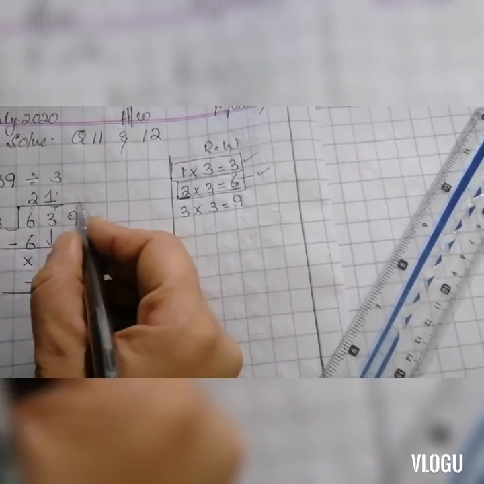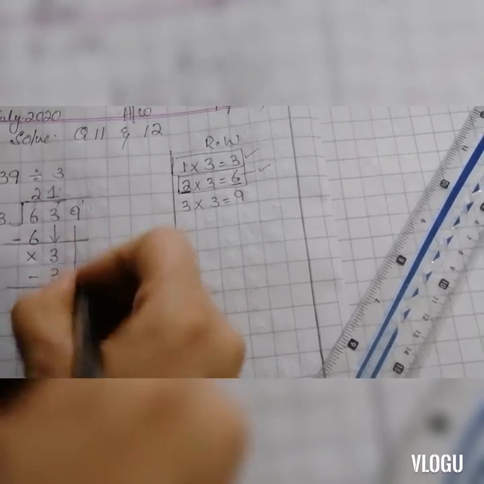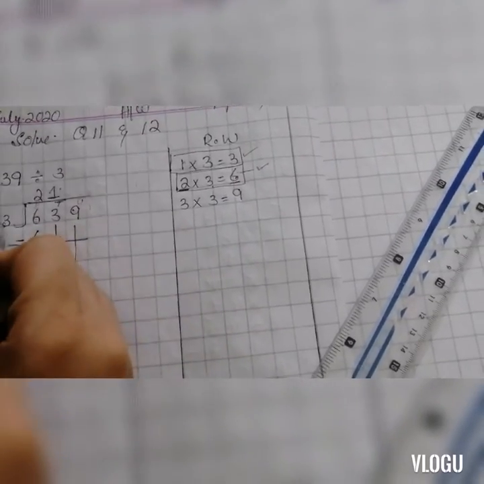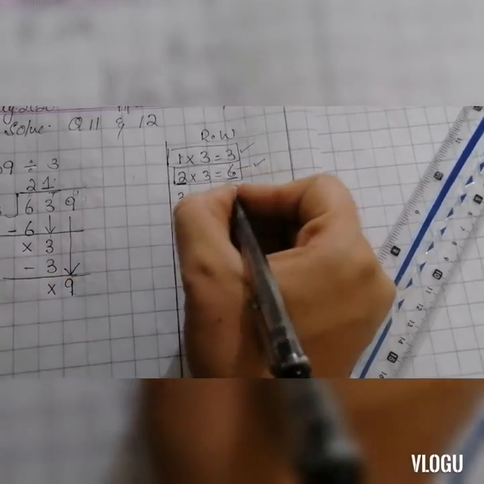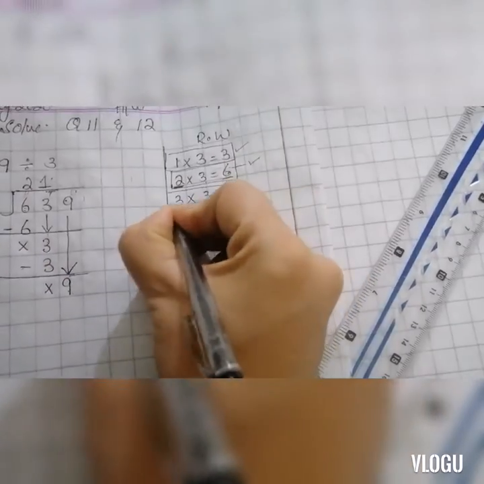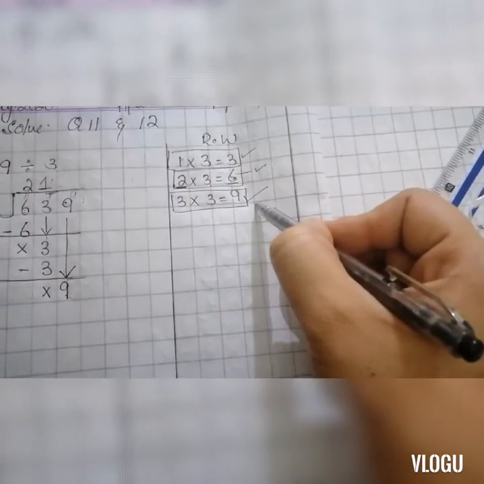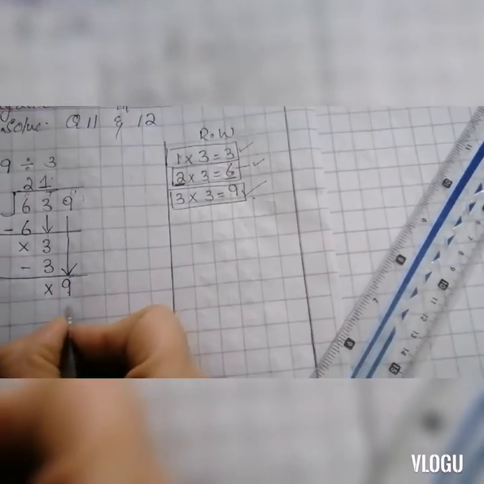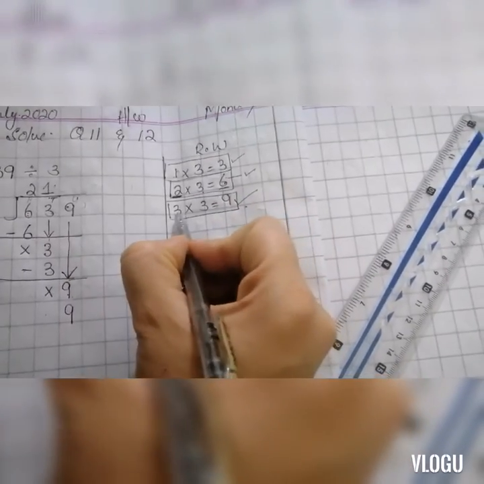Now next you have to solve the ones. So 9 will be brought down, and you have to check whether 9 comes in the table of 3. Now here you see, yes, 9 comes in the table of 3. Here I have a product, right? 9. So I'll take this 9 and this 3.